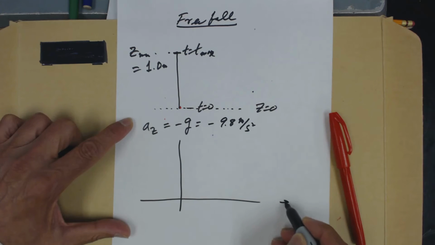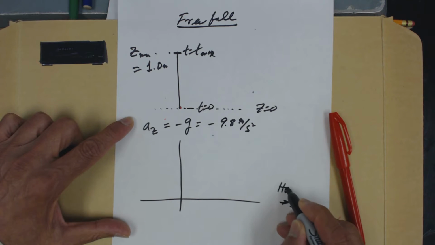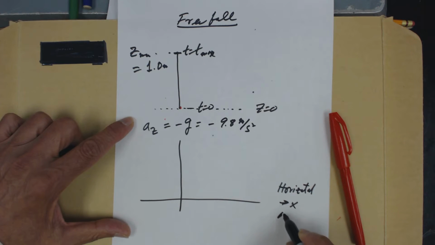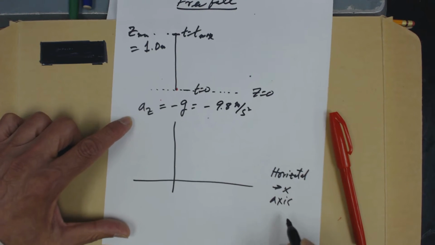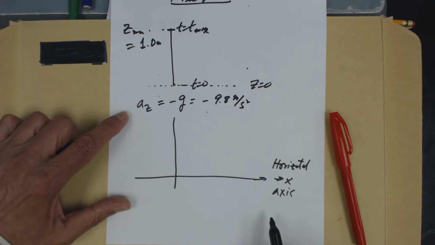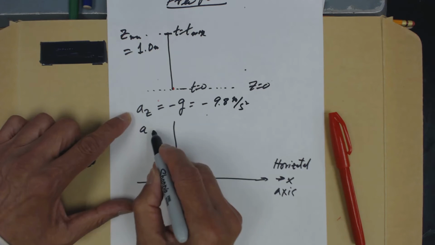This is called the x-axis or horizontal axis, or independent variable axis. So this is where I will draw time. And this is where I'm going to draw a sub z.